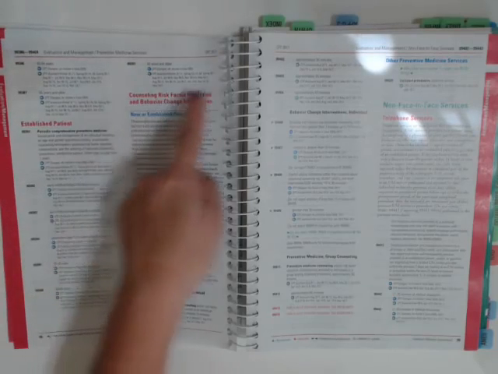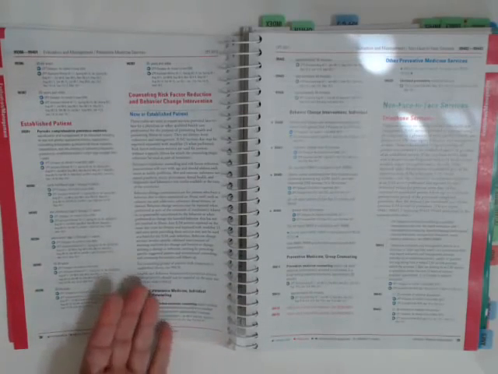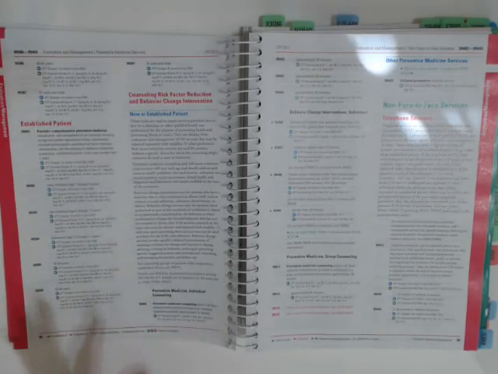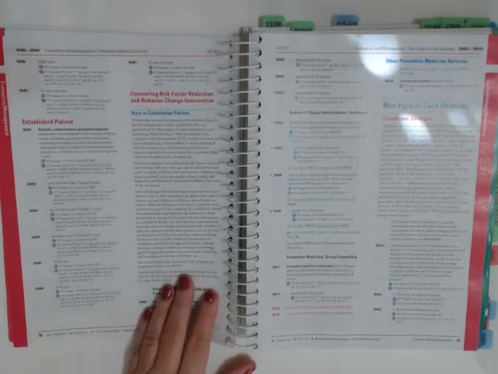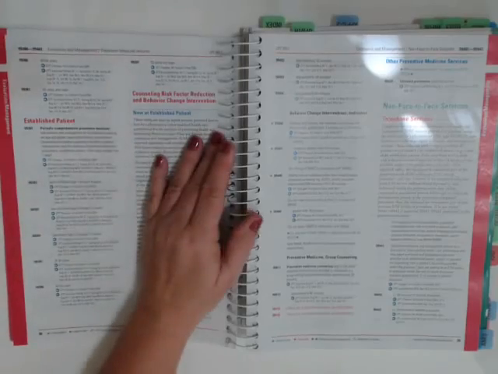Okay, now we get into some counseling and risk reduction. This could be counseling for quitting smoking. This could be weight counseling. Could be in a group setting. Could be individual. So this is helping to reduce risk factors that are affecting the patient's health.